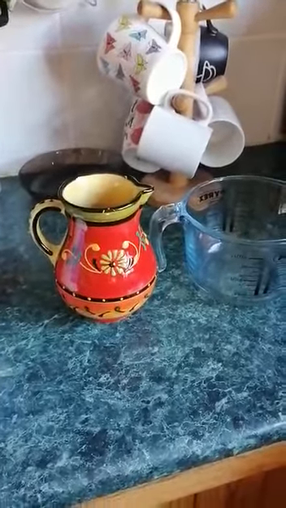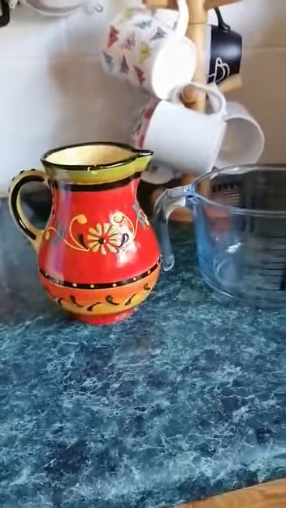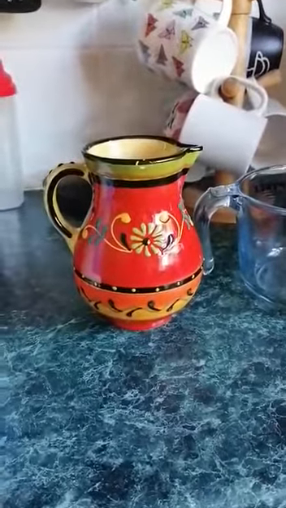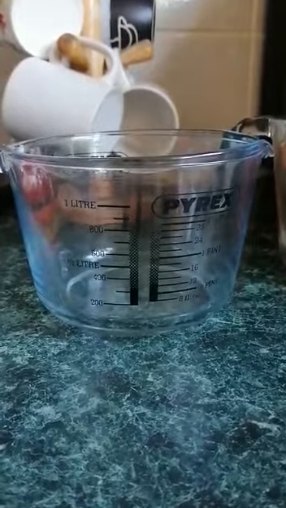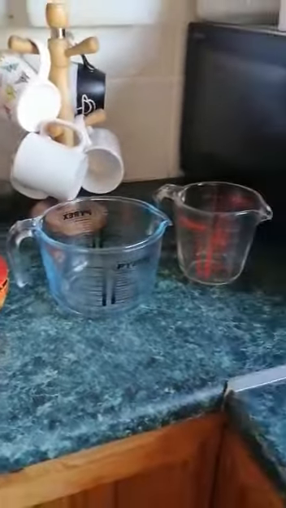So estimate, then measure. So I would find the capacity of this jug by going over to the tap, filling it up with water, then pouring it into a jug with measurements and reading what measurement it reaches. All right? And then the last little thing is just a question.